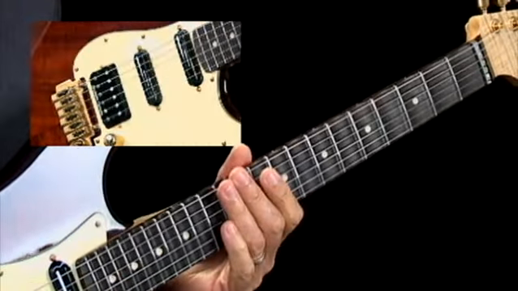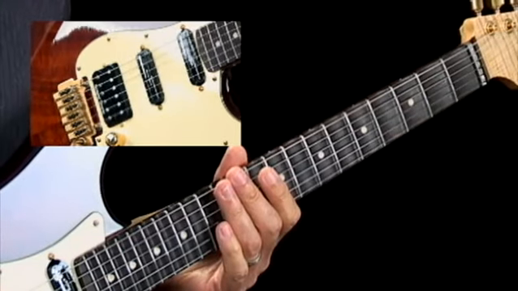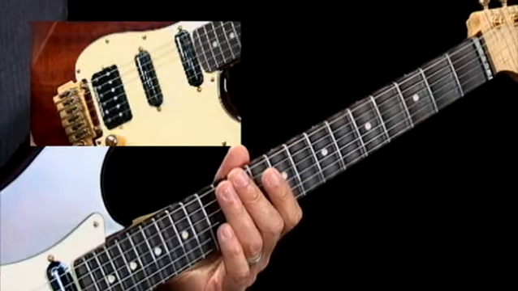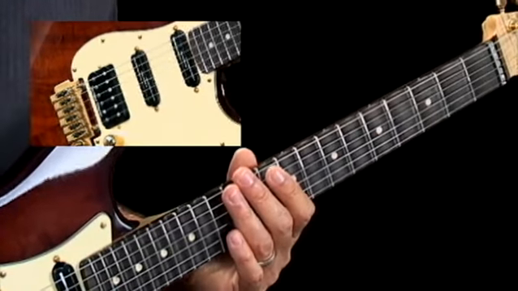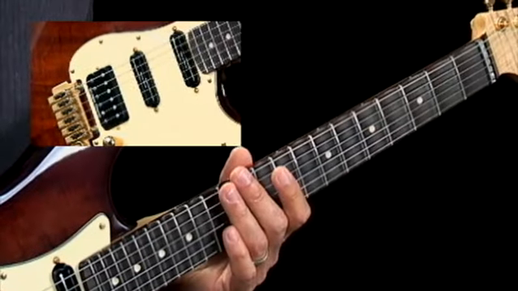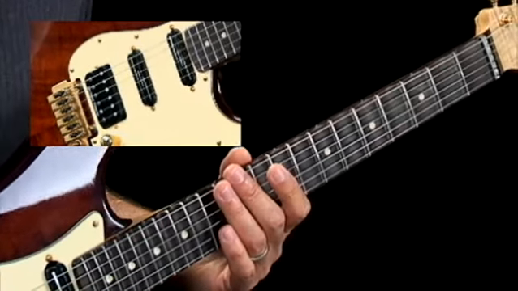And that's how you would approach soloing using a vertical approach with pentatonics. Minor pentatonic over a minor chord, major pentatonic over a major chord. So I'm going to finish this segment of this lesson by playing over the track using this vertical soloing approach with the pentatonic scales.